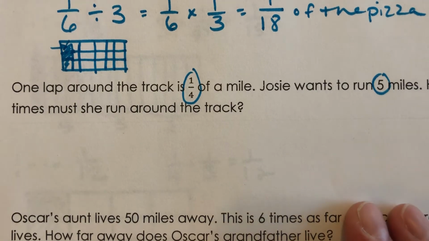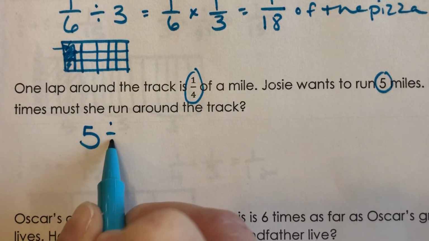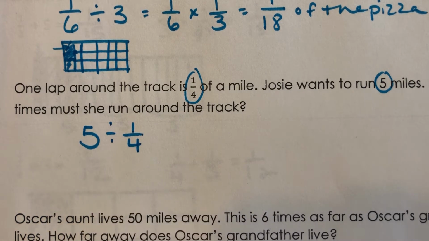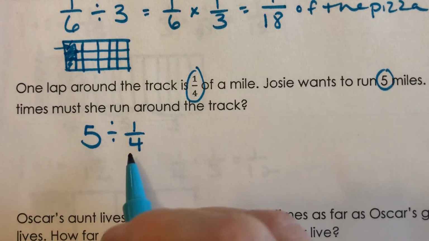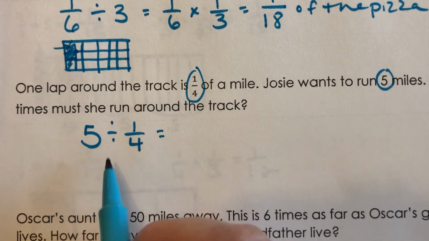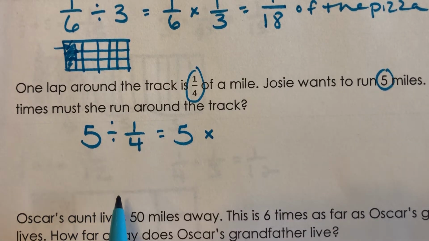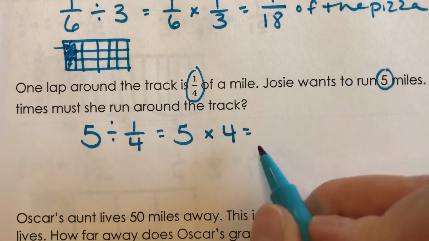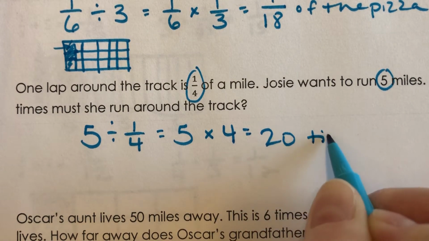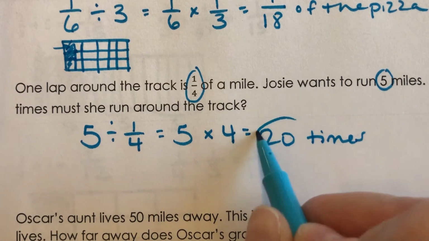And to figure out how many 1/4s there are in 5, that would mean I would take 5 divided by 1/4. I want to know how many 1/4s there are in 5. So with this, I can keep my 5 and multiply by the reciprocal of 1/4, which would be 4/1, which is also 4. So 20 times. She has to go around that track 20 times.